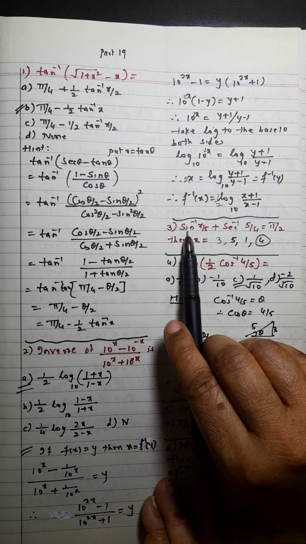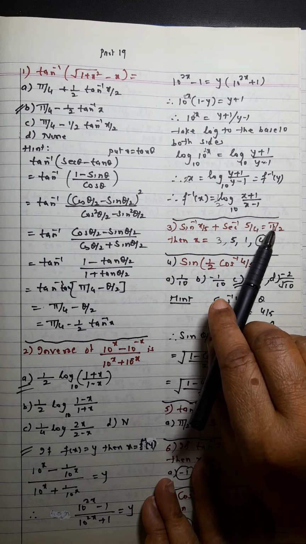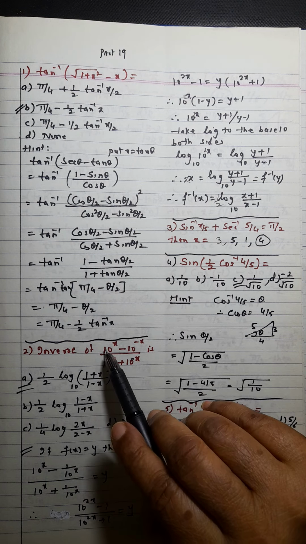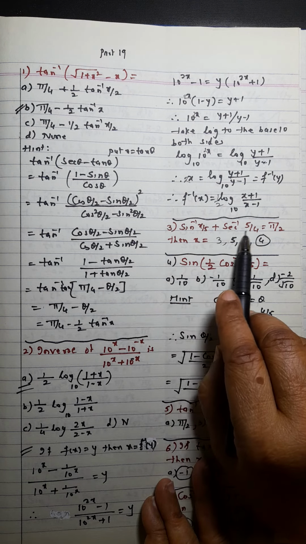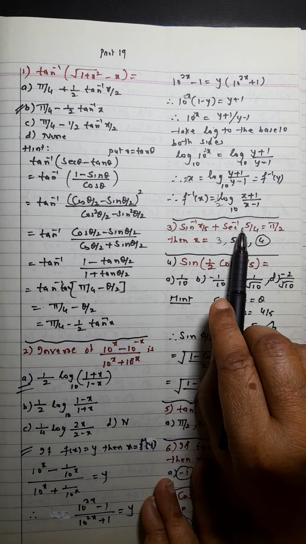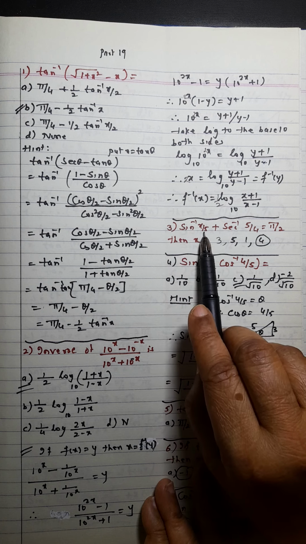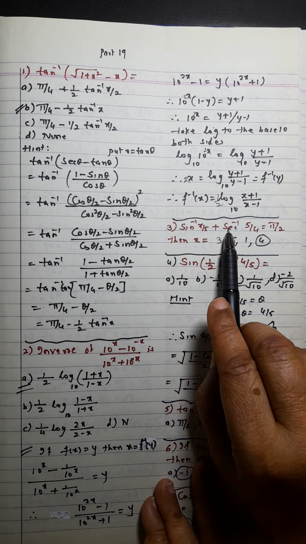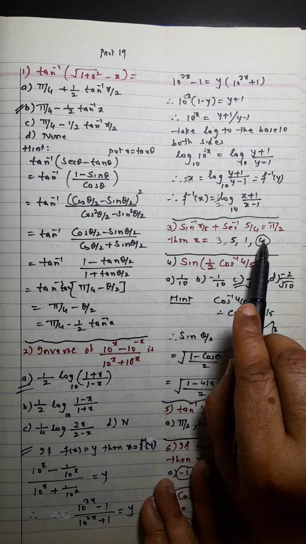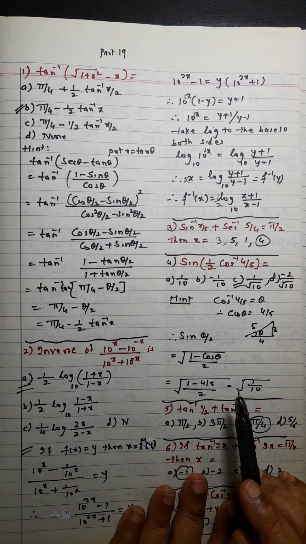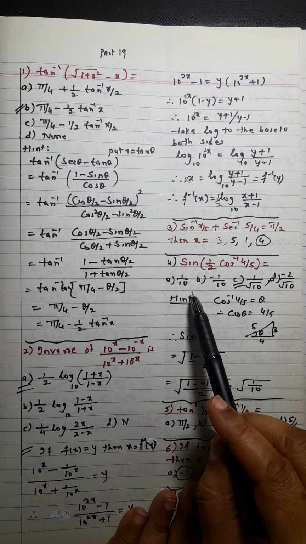Next problem is very easy. Sine inverse of x by 5 plus cos inverse of 4 by 5 is equal to pi by 2, then x is equal to what? You know sine inverse of x plus cos inverse of x is equal to pi by 2. So sine inverse of x by 5 plus cos inverse of 4 by 5 is equal to pi by 2. So x must be equal to 4. This is a first round problem, you can solve it easily. Now we have to find the value of this.